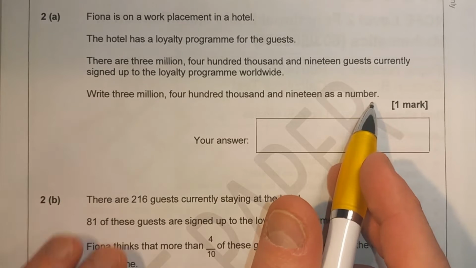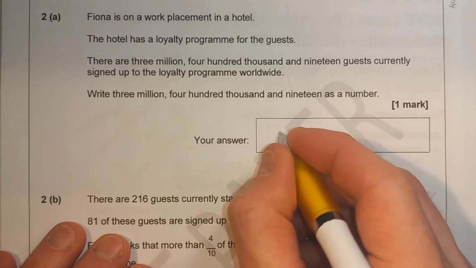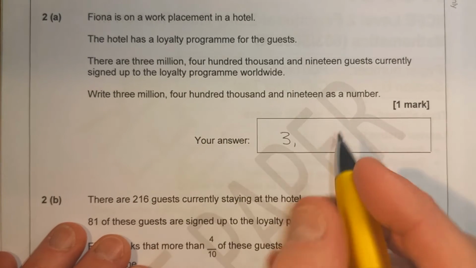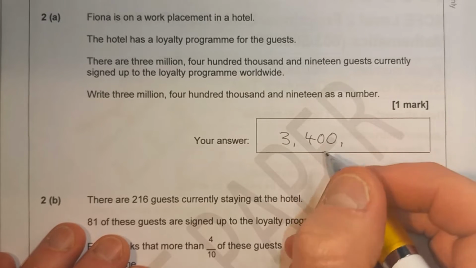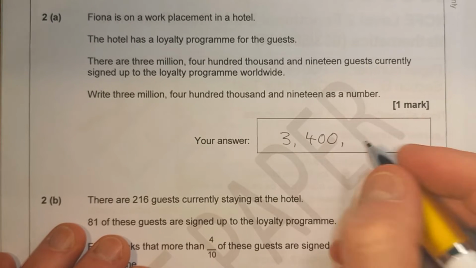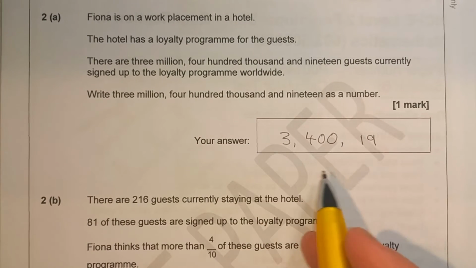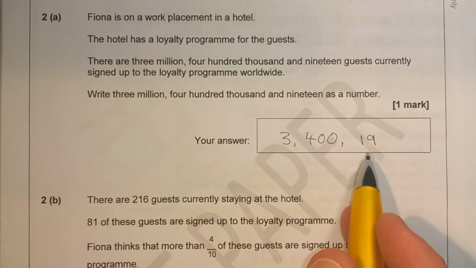3,400,019 as a number. So this is where I find it really helpful to use the commas. So 3 million, so 3 for the million, I put a comma. 400,000, so 400, and I put a comma for the 1,000, and 19. Well, if we just put 19, that doesn't quite look right, because we should have 3 numbers before each comma.